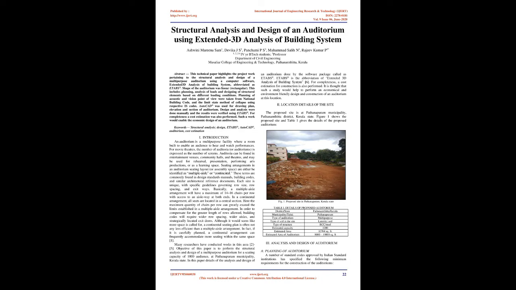Abstract. This technical paper highlights the project work pertaining to the structural analysis and design of a multipurpose auditorium using a computer software, extended 3D analysis of building system, abbreviated as ETABS®. The shape of the auditorium was linear, rectangular. This includes planning, analysis of loads and designing of structural elements based on different loading conditions. Planning of acoustic and vision point of view were taken from the National Building Code, and the limit state method of collapse using respective IS codes.